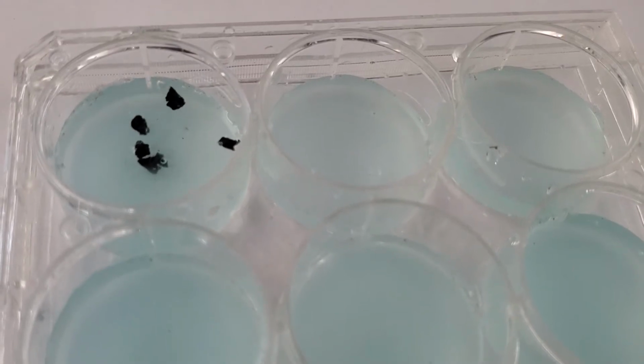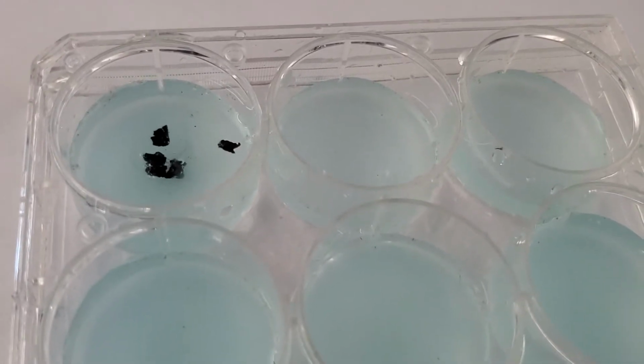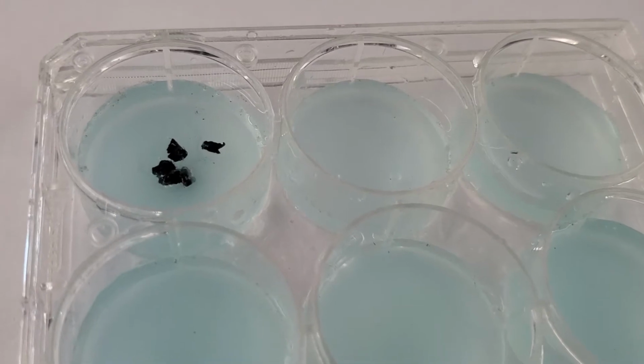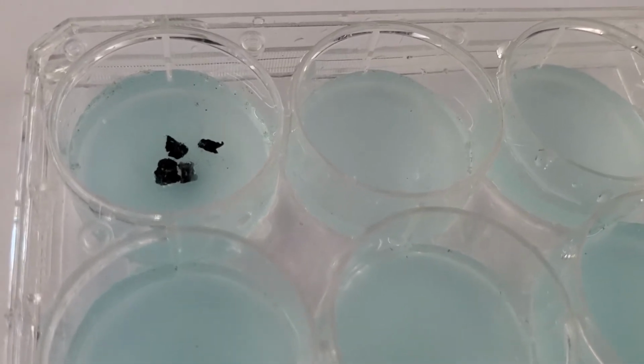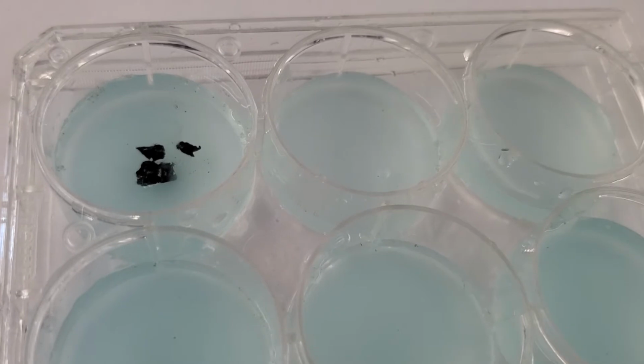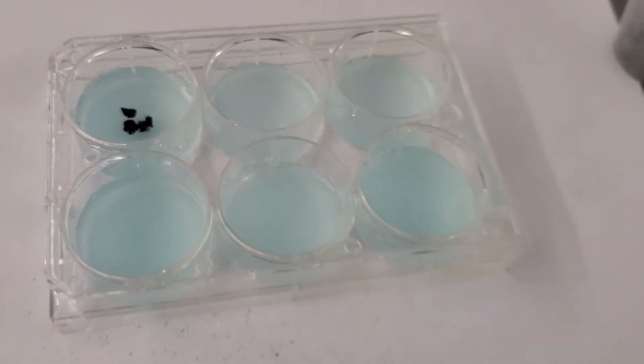They are floating a little bit, but you want to see if they change color or if they do a lot of bubbling. There'll be a little bit of bubbling because of what's coating the outside of the carbon, but that'll change.